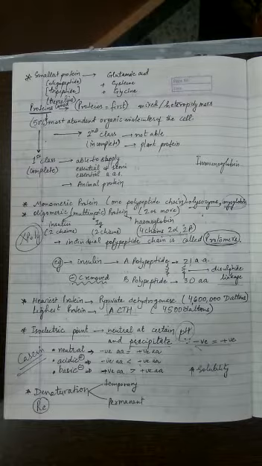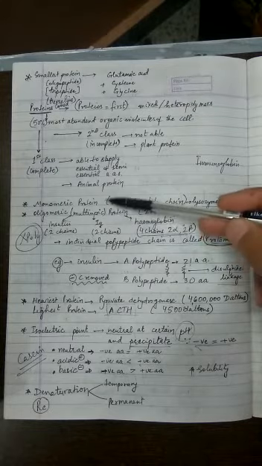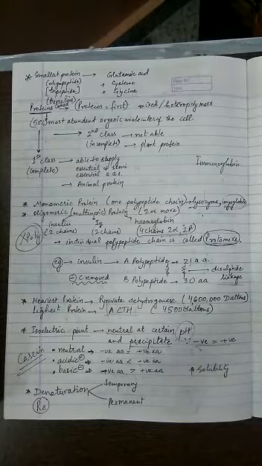And then we learned that there are two types of proteins on the basis of how many protomeres, or how many polypeptide chains, are present. If only one polypeptide chain is present in a protein, it is called a monomeric protein. Examples are lysozyme, which breaks down the wall of bacteria, and myoglobin, which is present in the muscles and acts just like hemoglobin.